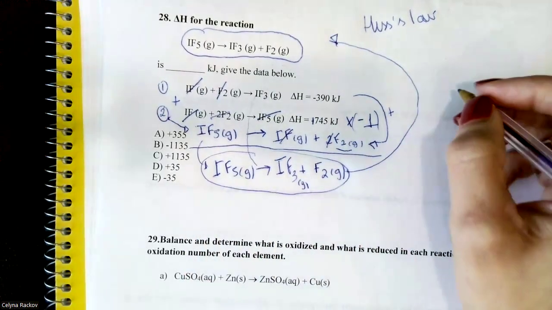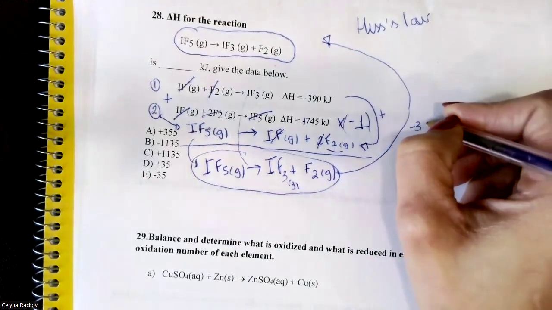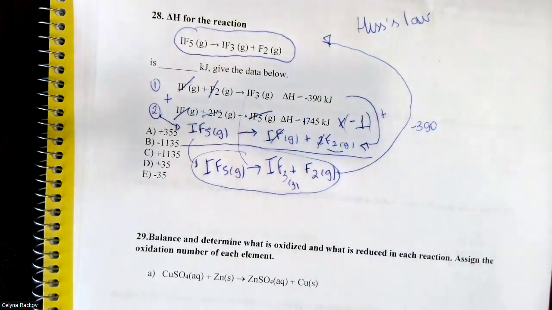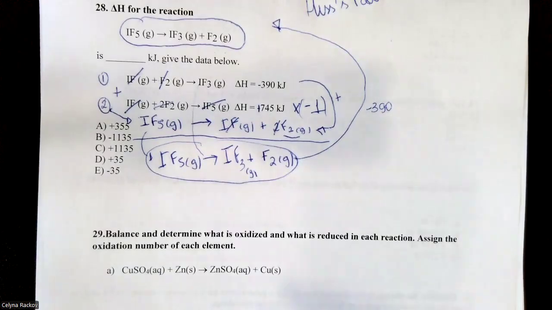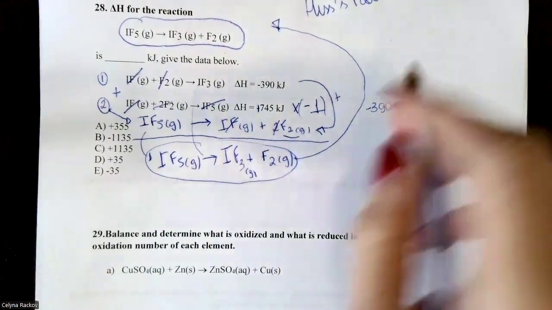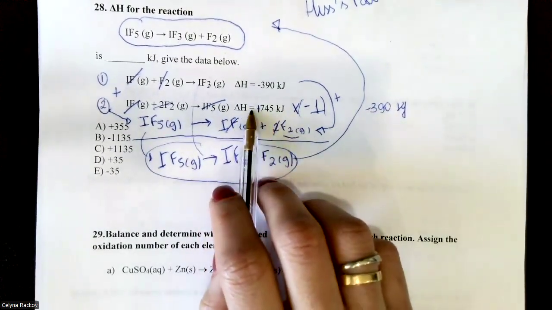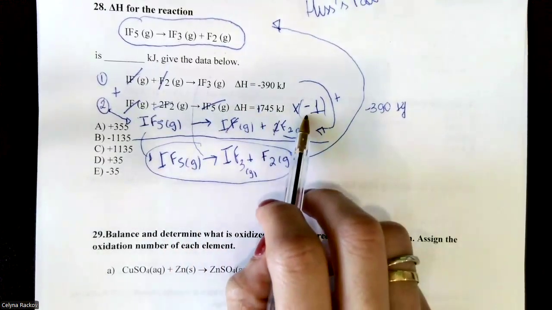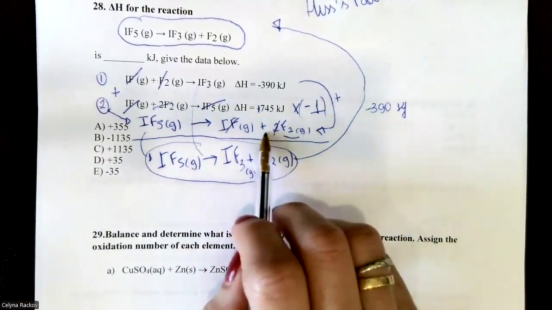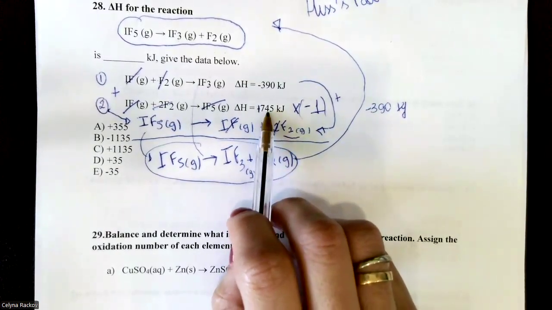Now let's go to the math. Reaction 1 was -390, right? That did not do anything to reaction 1. And what did we do to reaction 2? We multiplied by -1, so the number that was negative is now positive, correct?